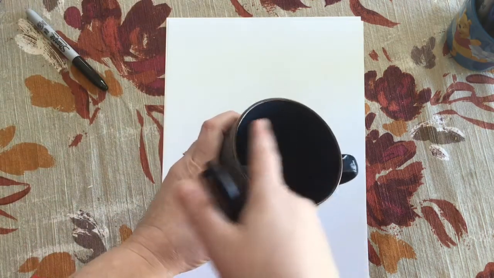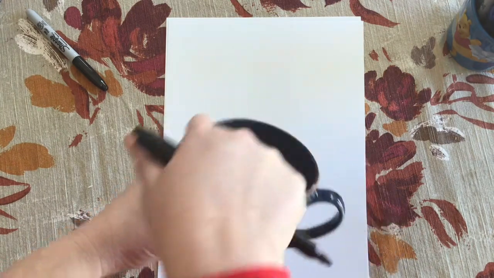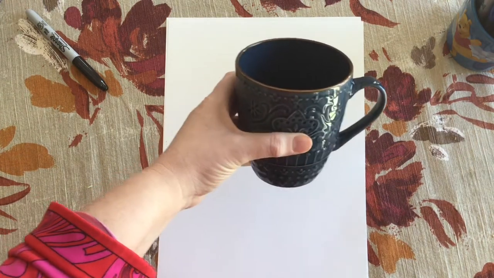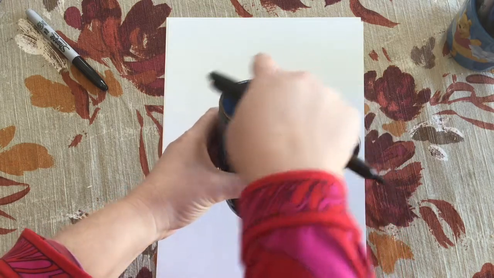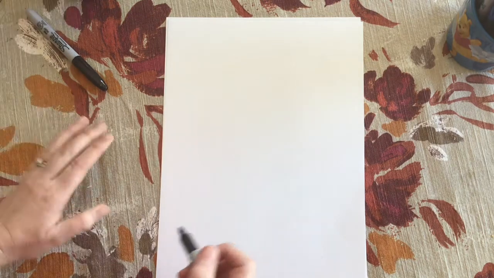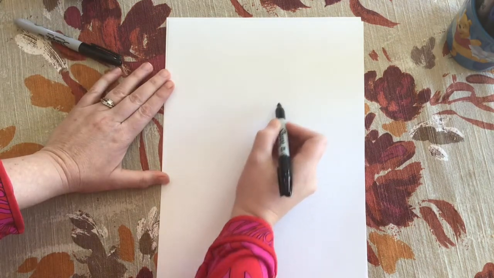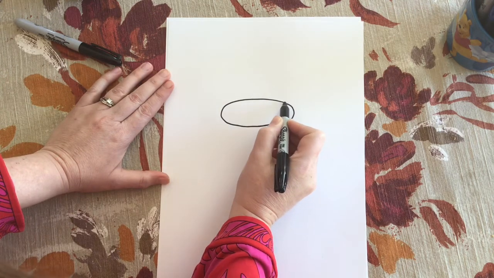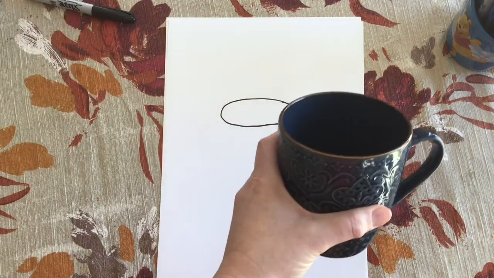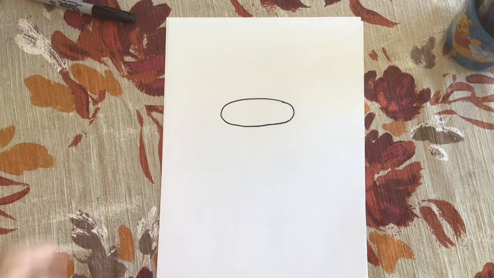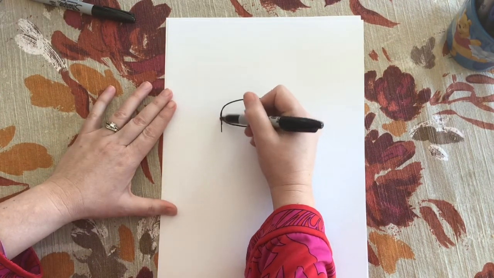When you're working on this today, you want your paper nice and tall. And the first thing we're going to start with is the inside, the top edge of our cup. And you'll notice if I look at it straight down, it's a perfect circle. But as it starts to tip, that shape that we see changes. It becomes almost an illusion. So we are going to start with an oval for the top of our cup, so that we can start to show that illusion that we see looking into that, okay?